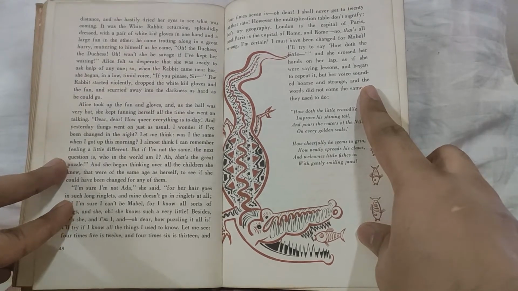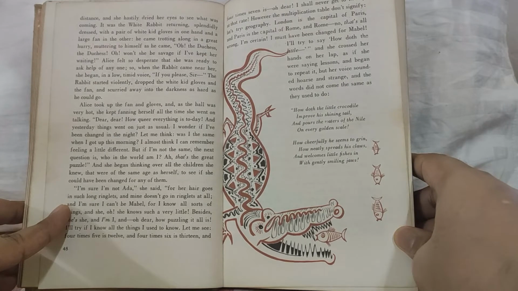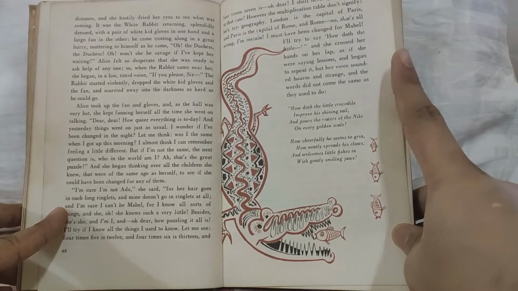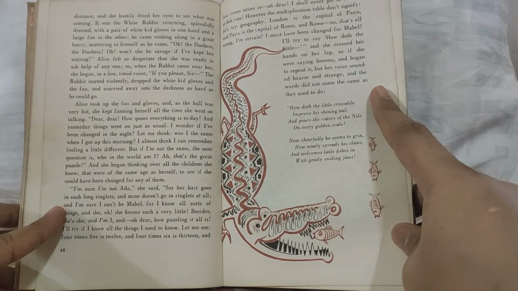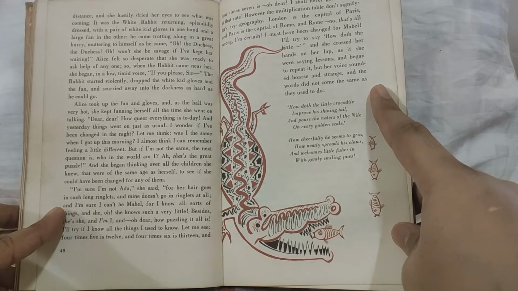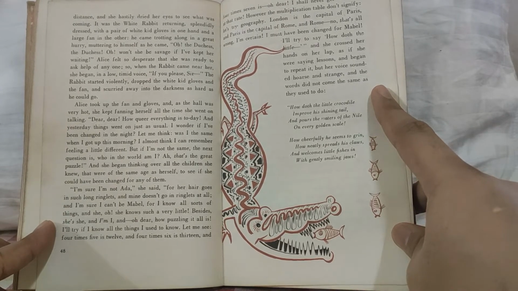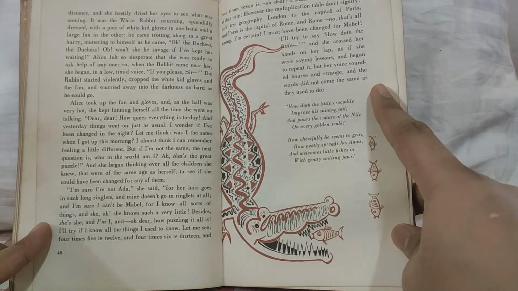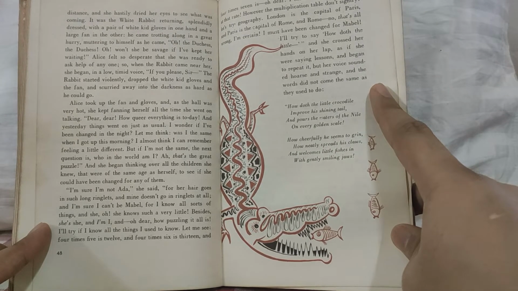And she hastily dried her eyes to see what was coming. It was the White Rabbit returning, splendidly dressed with a pair of white kid gloves in one hand and a large fan in the other. He came trotting along in a great hurry, muttering to himself as he came. "Oh, the Duchess, the Duchess! Oh, won't she be savage if I've kept her waiting?"